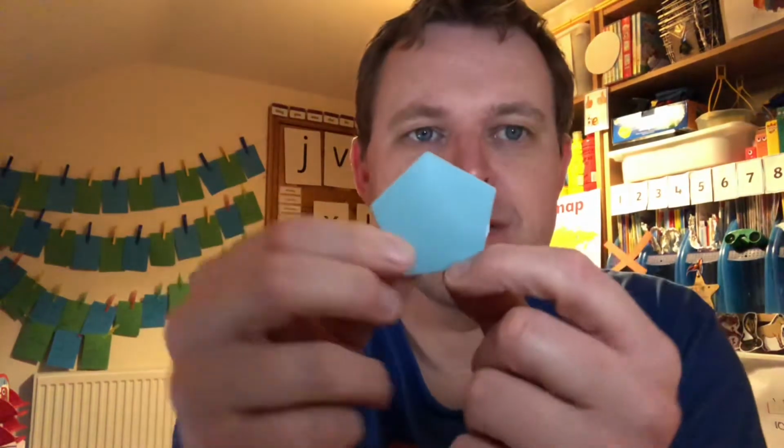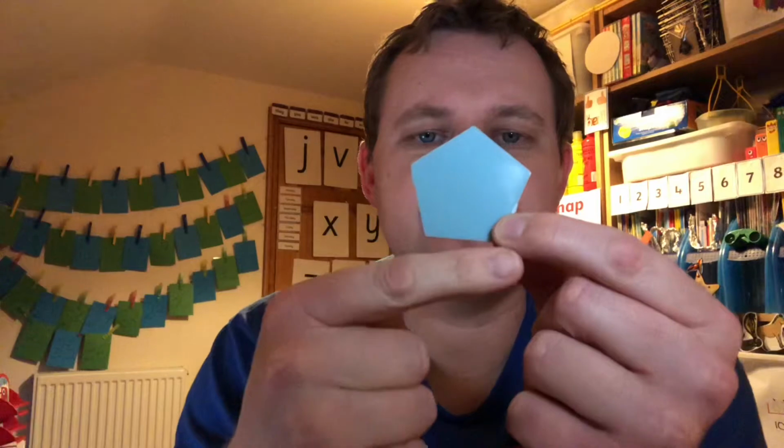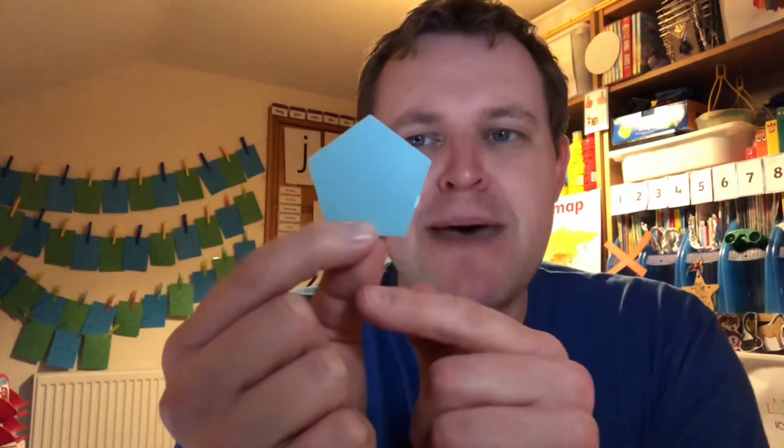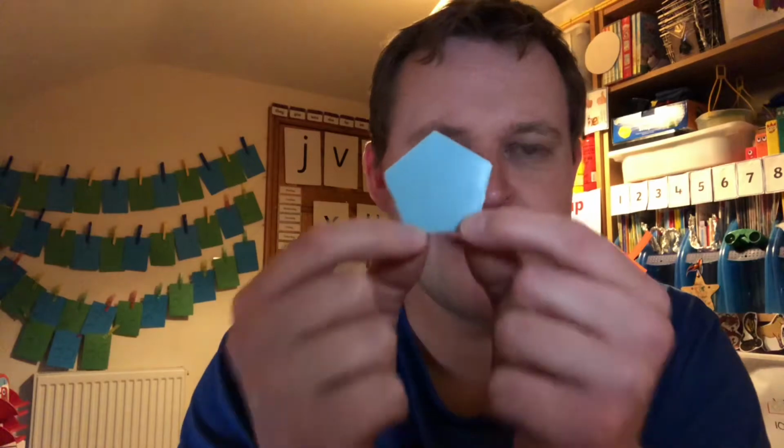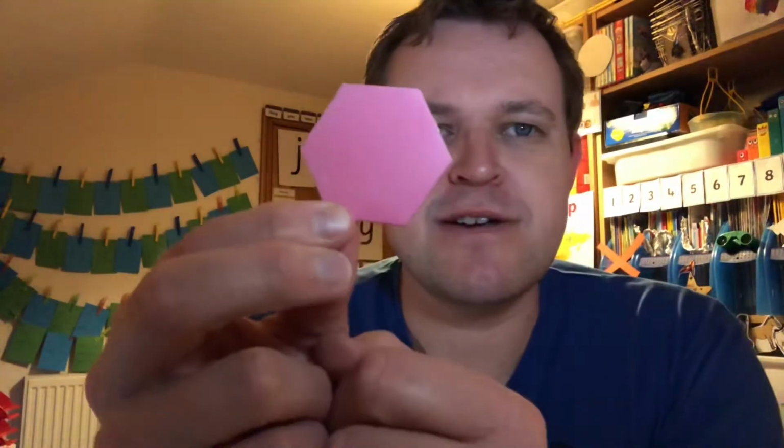Now, I don't know if we've talked about this one yet. Do you know what a 5-sided shape is? It's got 1, 2, 3, 4, 5. What is this called? This is a pentagon. Can you say that? Here's a 6-sided shape.